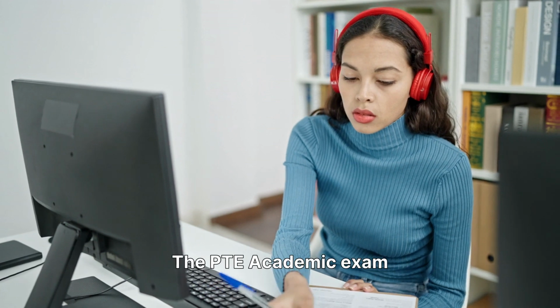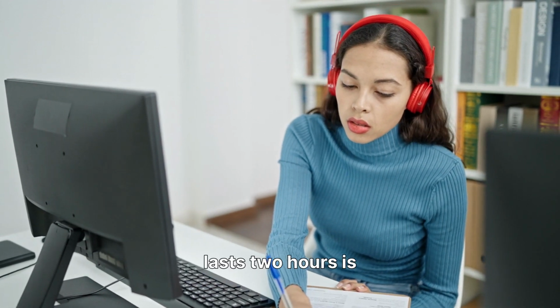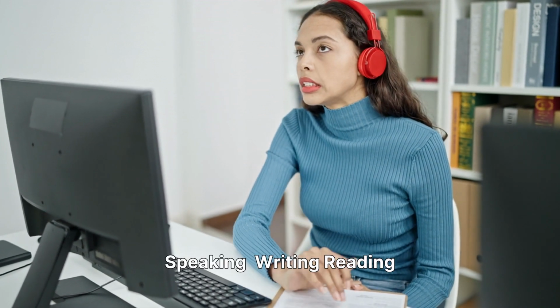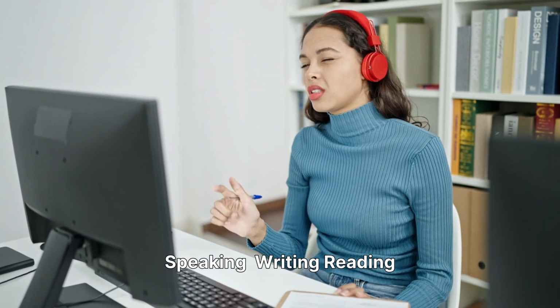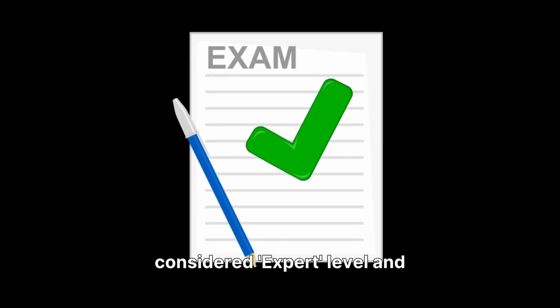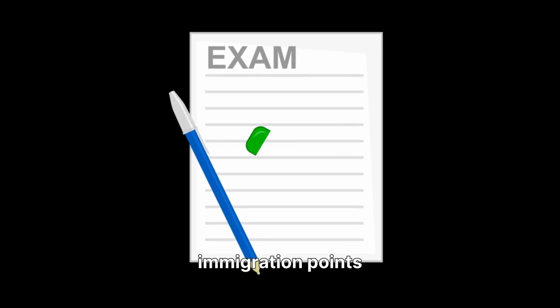The PTE Academic exam lasts 2 hours, is computer-based, and is divided into 3 main sections: speaking and writing, reading, and listening. Scores range from 10 to 90, with results typically available within 48 hours, offering quick feedback on your performance. Achieving a score of 79 or higher is considered expert level, and a perfect 90 opens doors to top-tier universities, professional registration, and maximum immigration points.